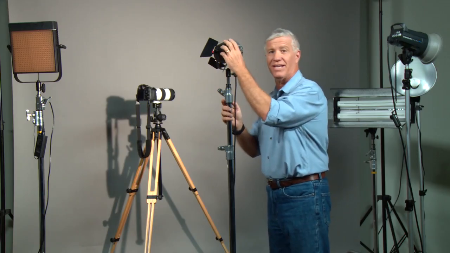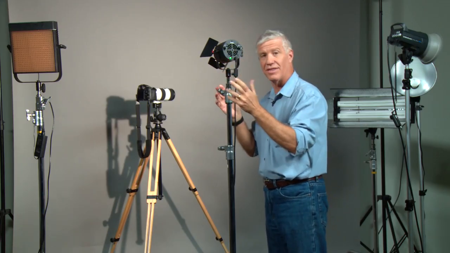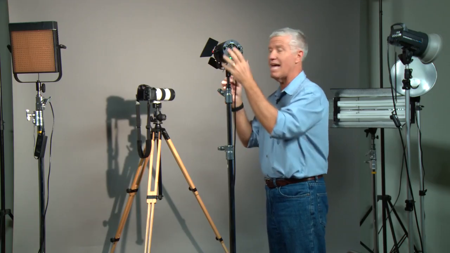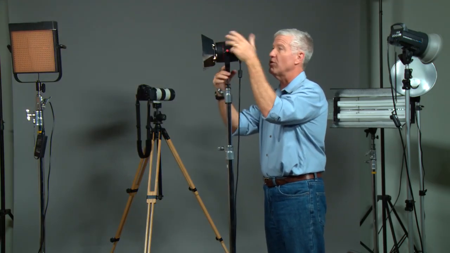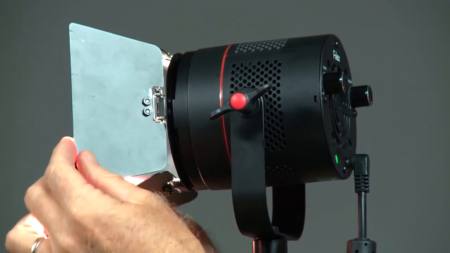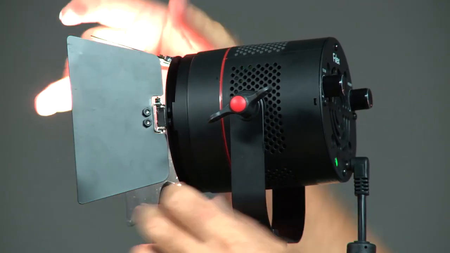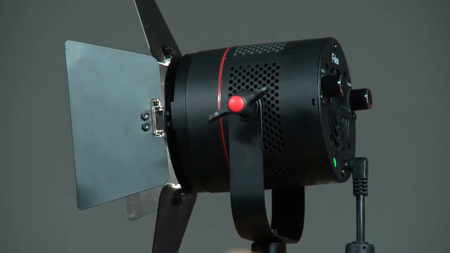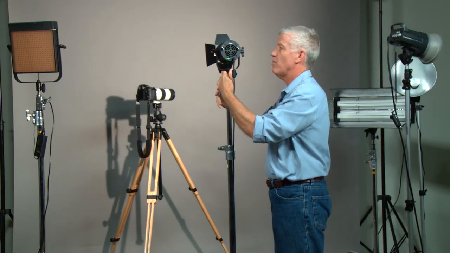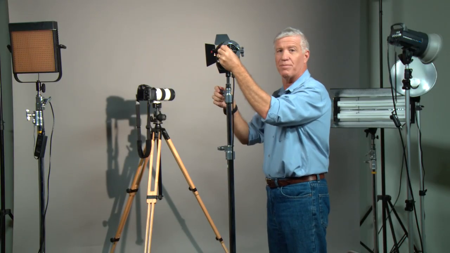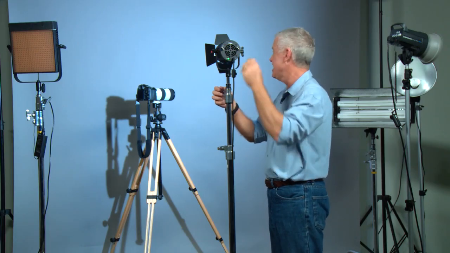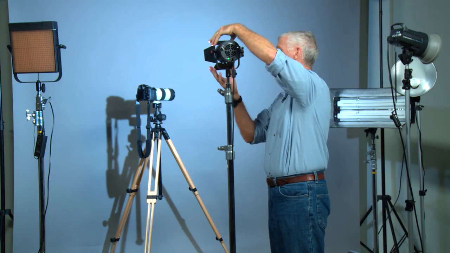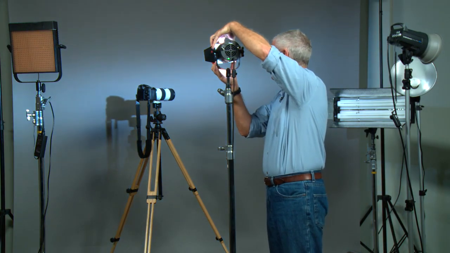The final thing, having an LED light that gives you a harder edge allows you to use attachments like barn doors to further control your light. So here are barn doors on this light, and they would allow me to go in there and do that same kind of slash that we did on our other light. I like blue light for my slashes, so I'm going to go ahead and change it to a blue light. I'm going to turn my barn doors a little bit and slash them down.